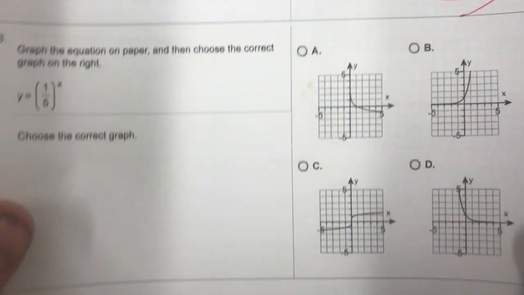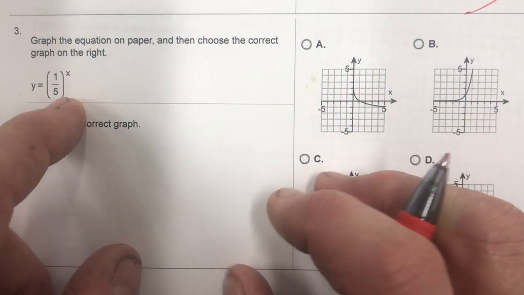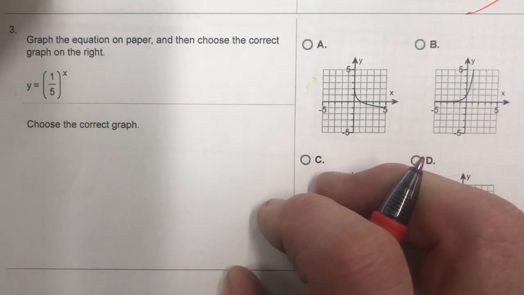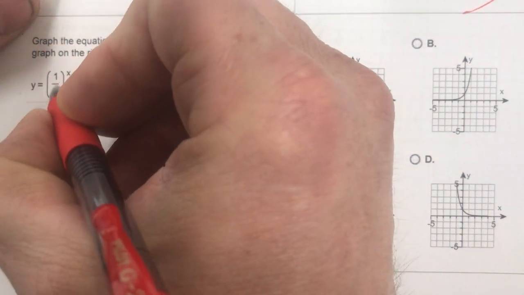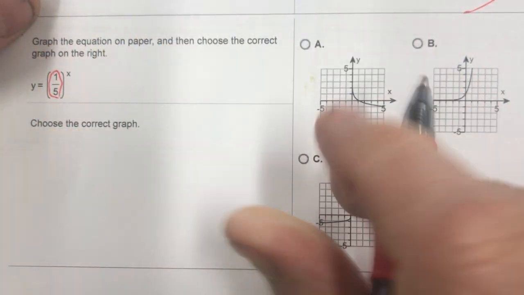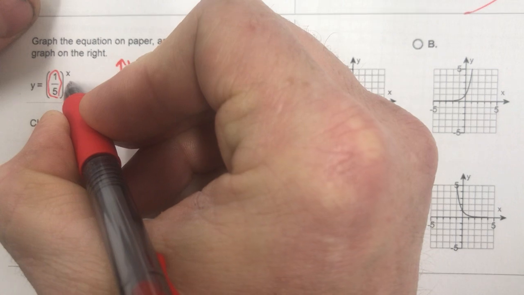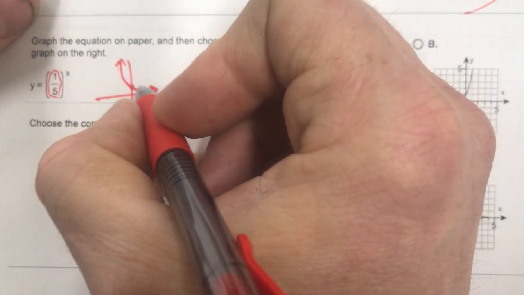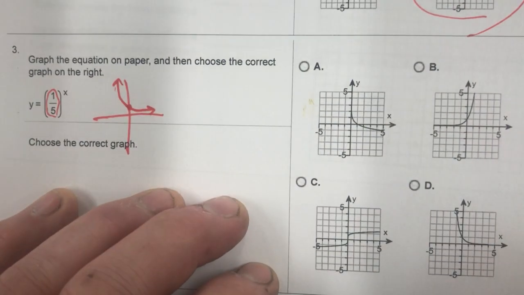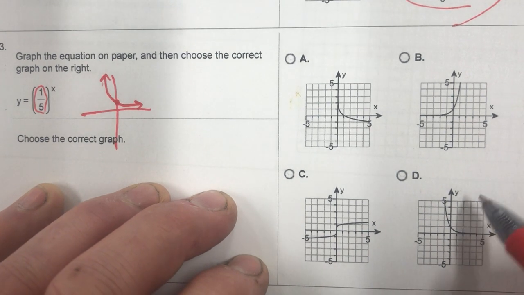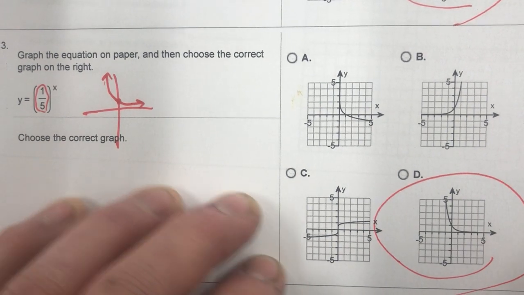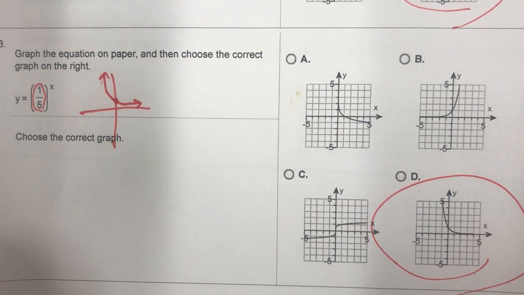Okay, number 3 says graph this one. Now this is 1/5. Now here's a funny thing. If this number here is less than 1, it's going to invert this thing, so it's going to make it do something like this. 0, 1 is still a point, but it's inverted, and it has the tail to the right instead of the tail being normally to the left. So looking at this one here, I think we're looking at this one, D.